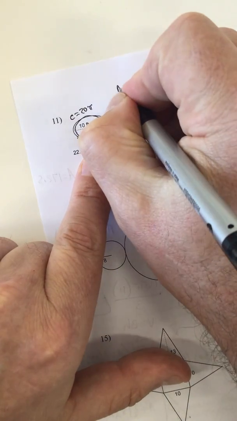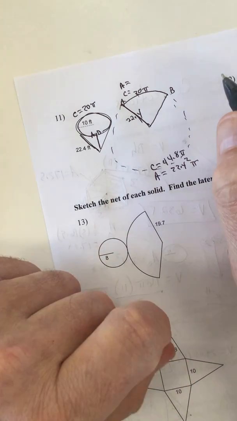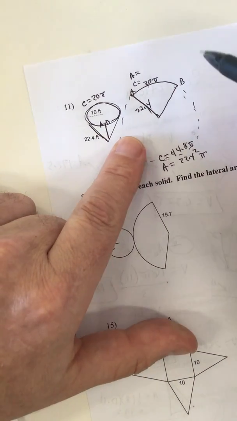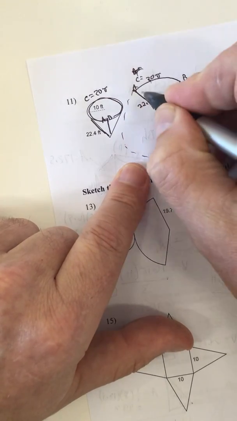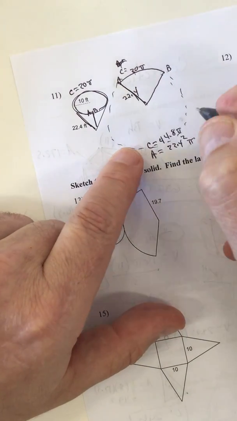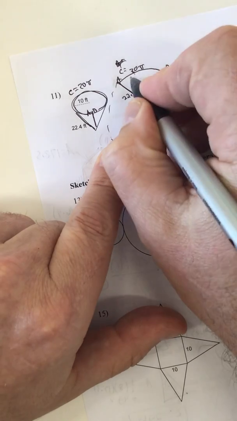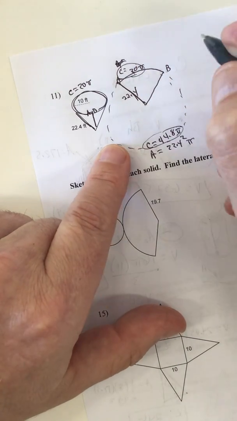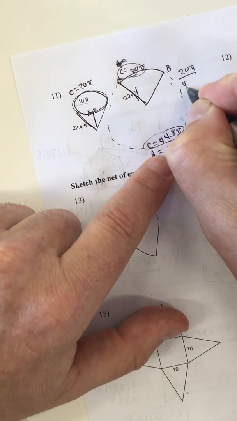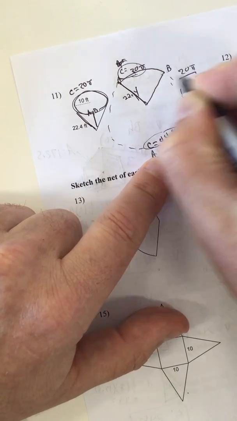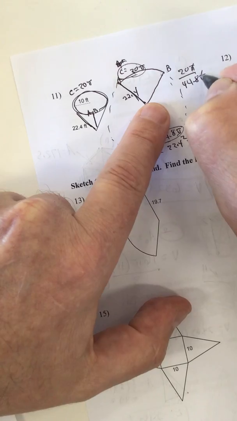The area of this piece is a fraction of the whole thing. To find the area of this piece, which is what we want, here's the circumference ratio. I know the ratio is 20 pi to 44.8 pi. See, this is 20 over 44.8 of the whole thing.